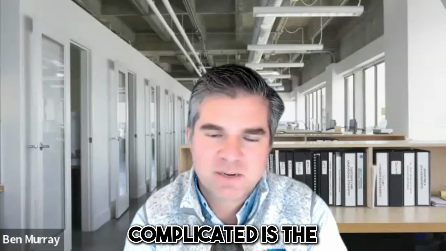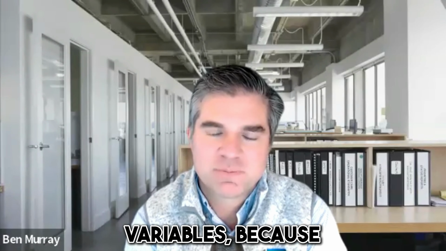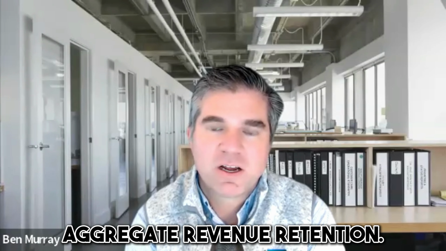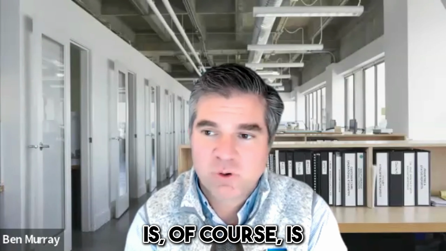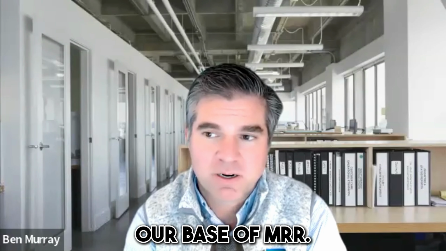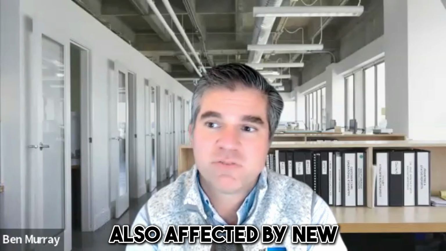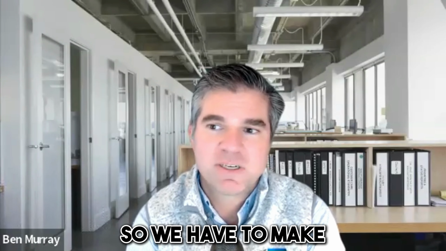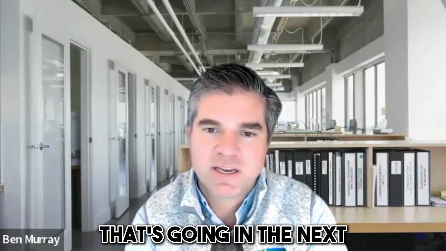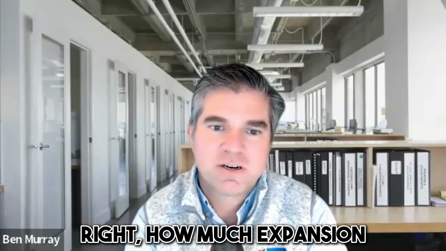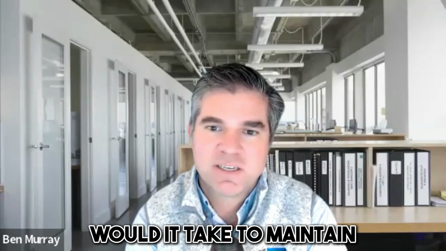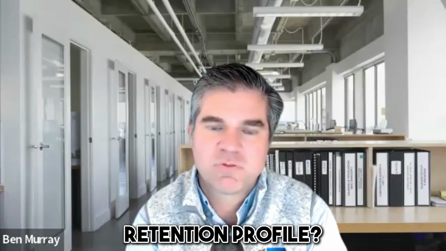Now, where this gets complicated is the variables, because when we're looking at aggregate revenue retention, what impacts this, of course, is our base of MRR. And our base of MRR is also affected by new business coming in, contraction, and churn. So we have to make assumptions around those three layers and where we think that's going in the next calendar year. And then start playing with the variables to see, all right, how much expansion would it take to maintain our current revenue retention profile?